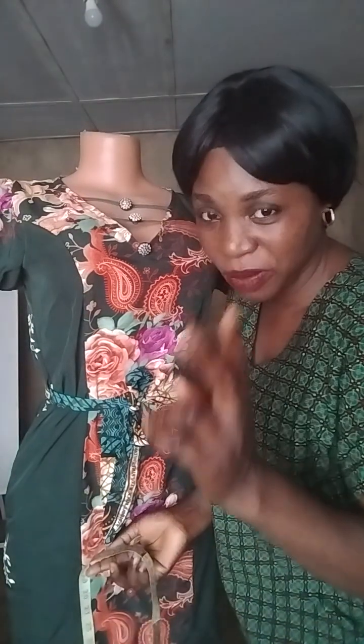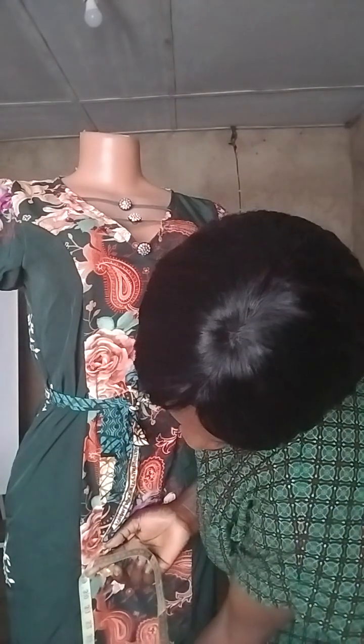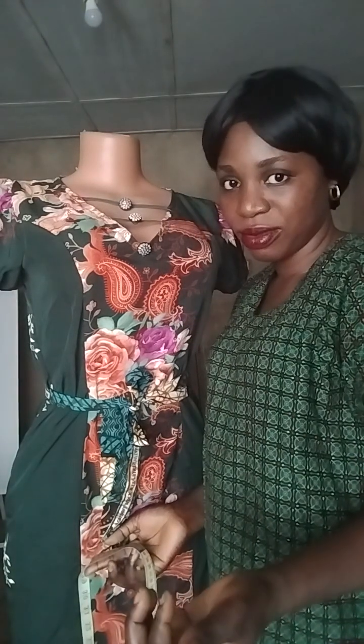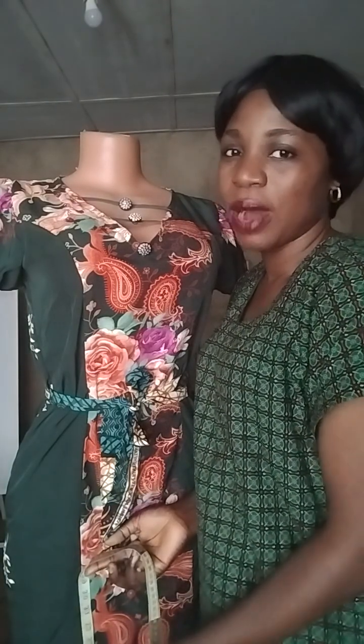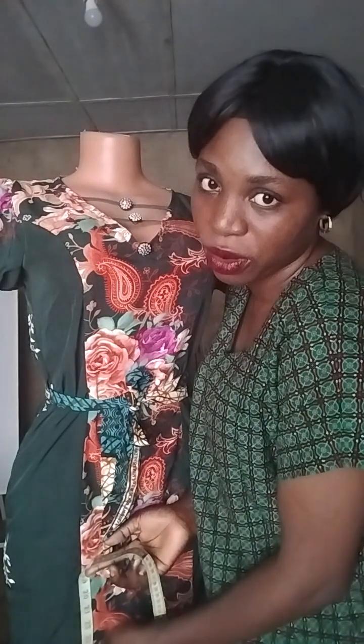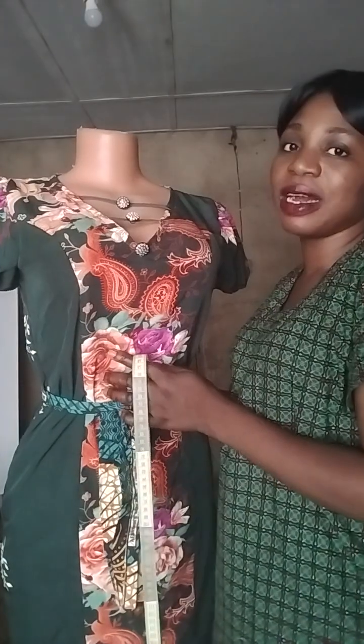So we are going to have the second shaping, which is above the knee. From this 29, let's say the knee of this mannequin is 41, and we have 29 as the first shaping. The difference is about 11 inches, so you add just 5 inches to this 29, which will give you 34, and 34 is the second shaping.